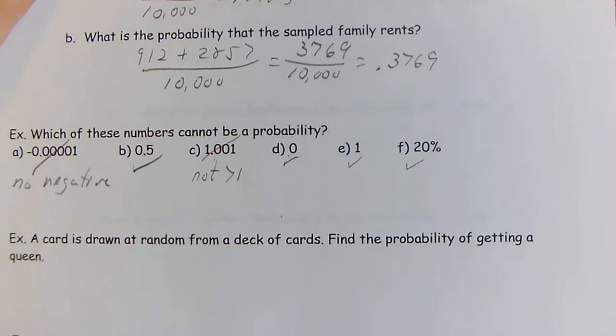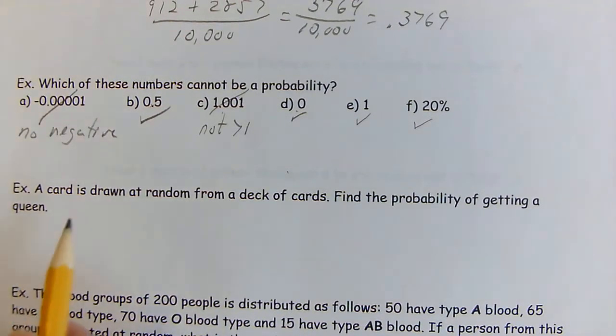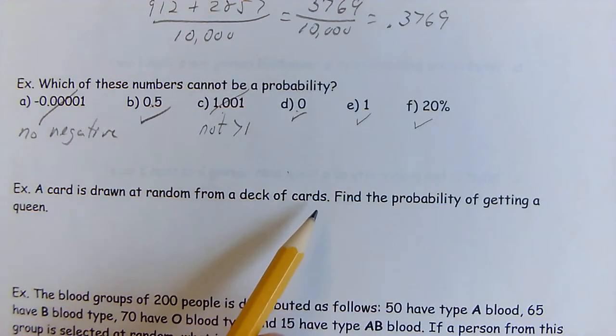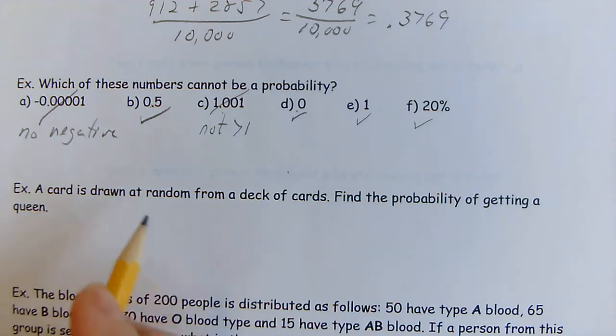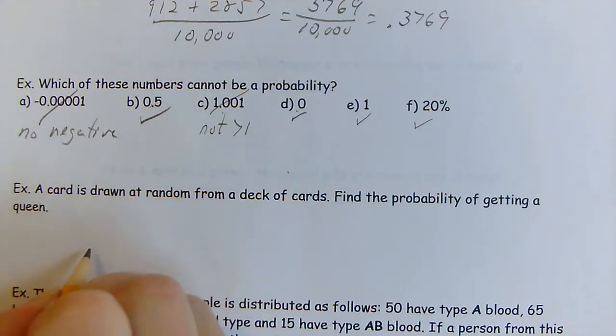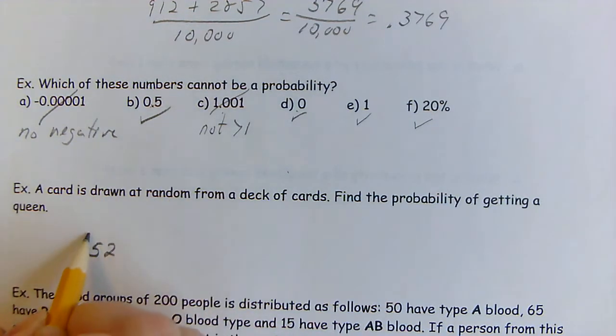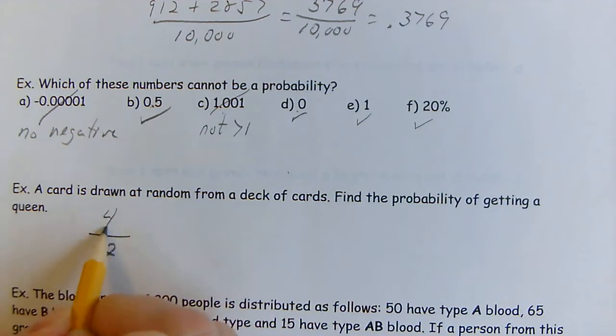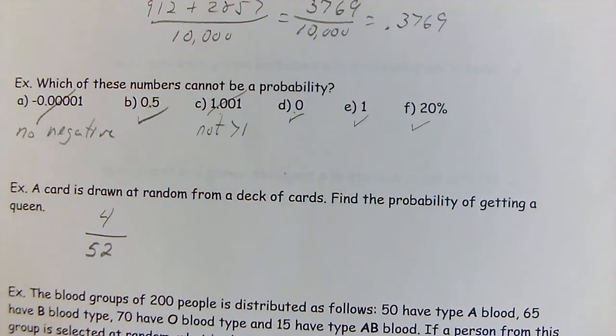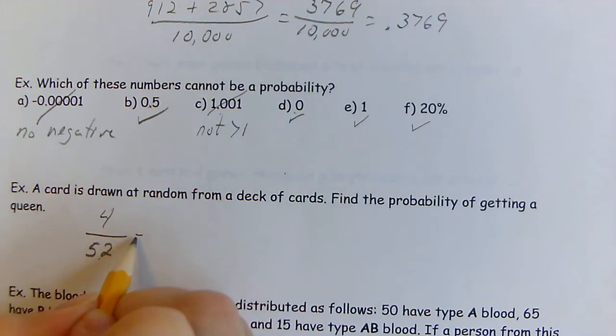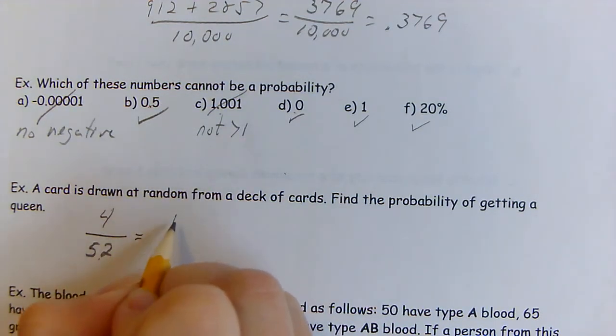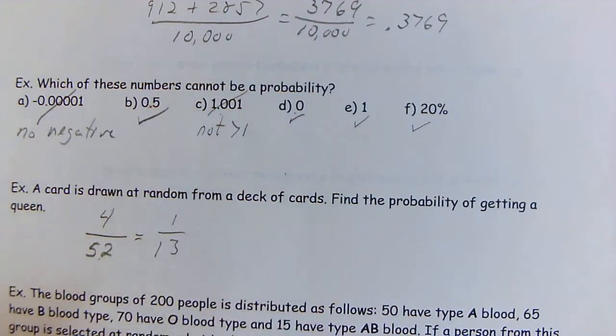Another example. If a card is drawn at random from a deck of cards, what's the probability of getting a queen? Well, there are 4 suits in a deck of cards. There's 52 cards total, and each suit has a queen, so there's 4 queens. So 4 out of the 52. I can reduce this to 1 out of 13.